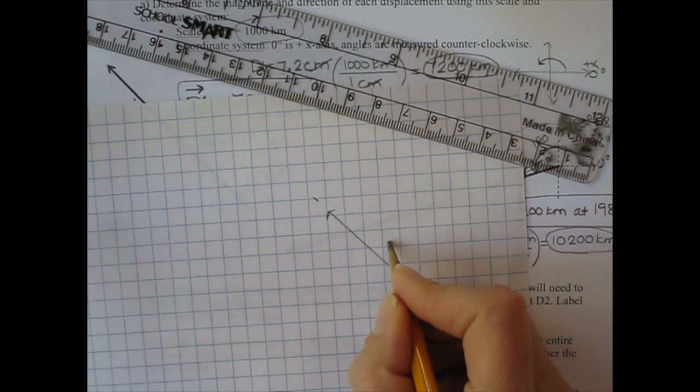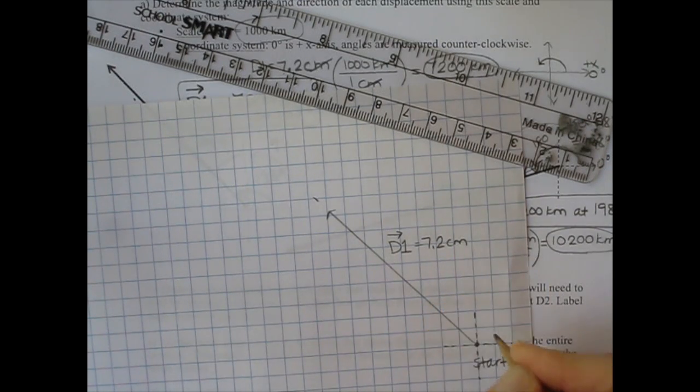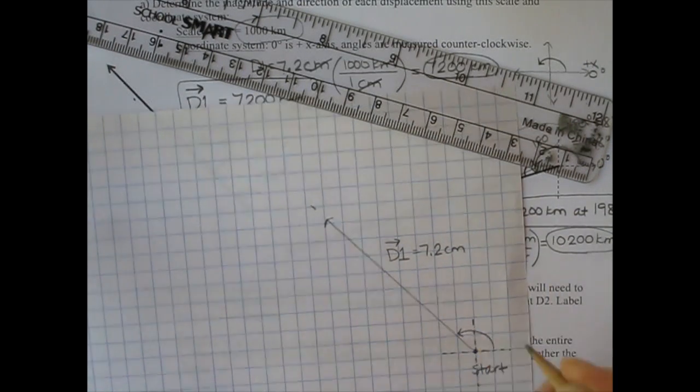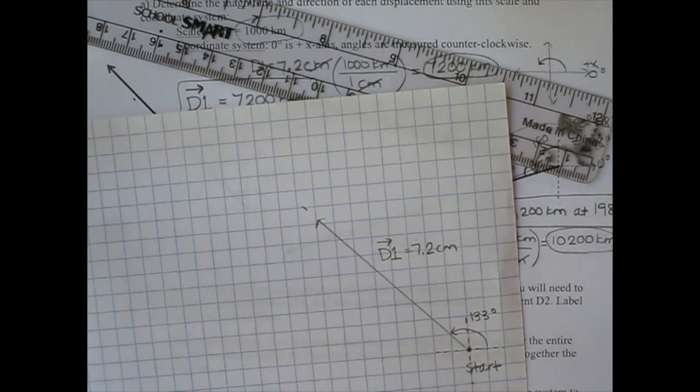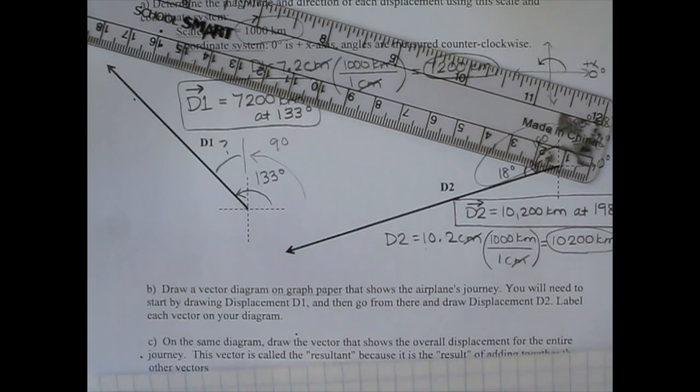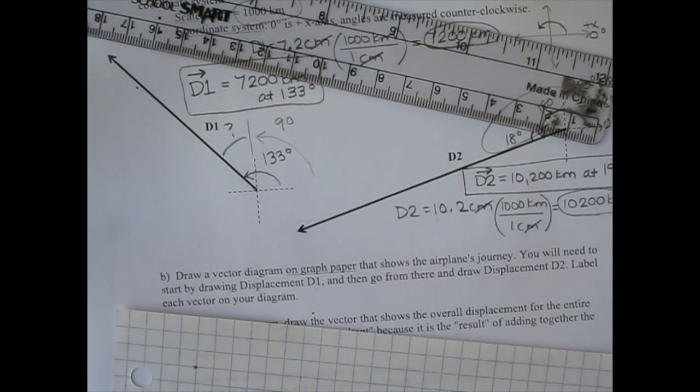Once you've drawn a vector, it is a really good idea to label it. This is 7.2 centimeters, and I'm going to label the angle, which was 133 degrees. Okay, that's vector displacement 1. It says then go from there and draw displacement 2.